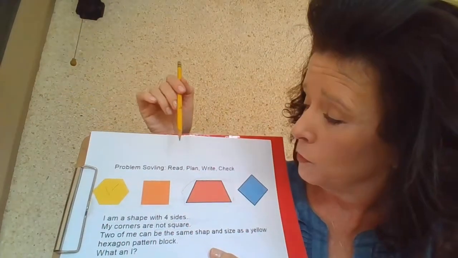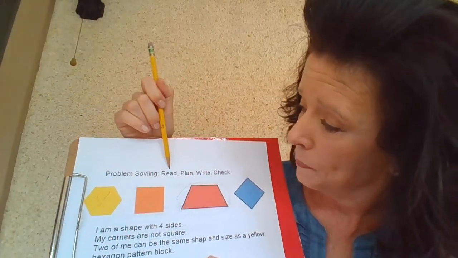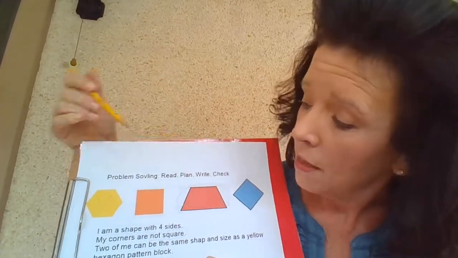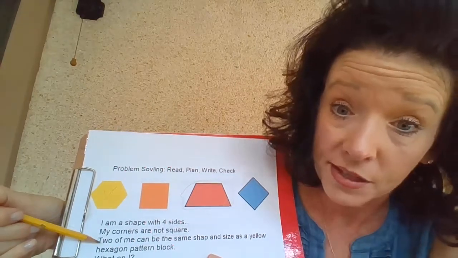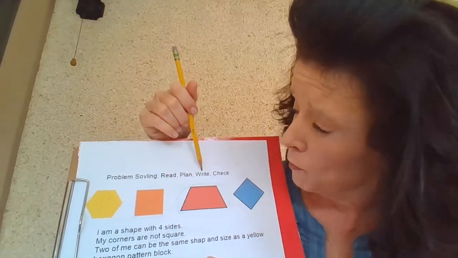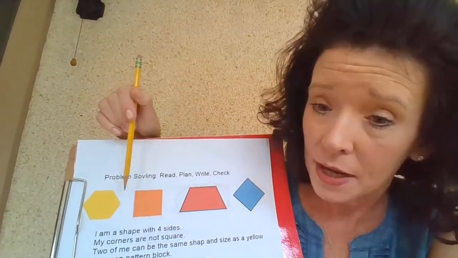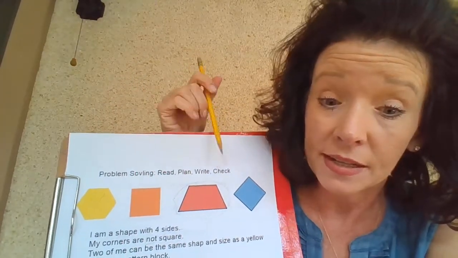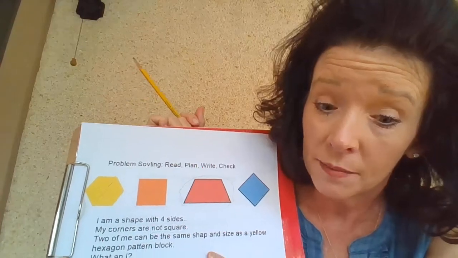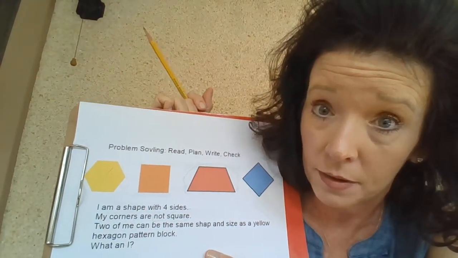So we went through, we read through our problem. We made a plan because we went through step by step, figuring out the shapes. We used our pencil to write and mark off as we went. And then we went back at the end to check one more time that we had picked the correct shape.